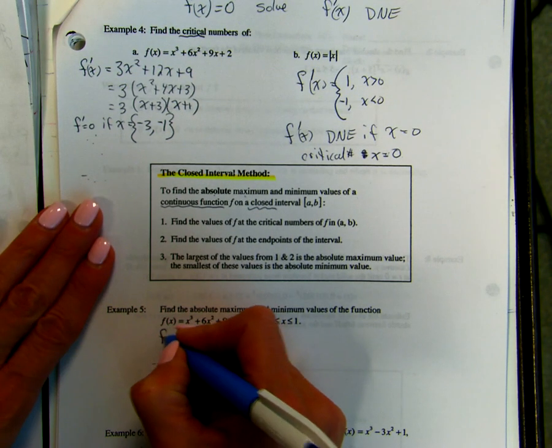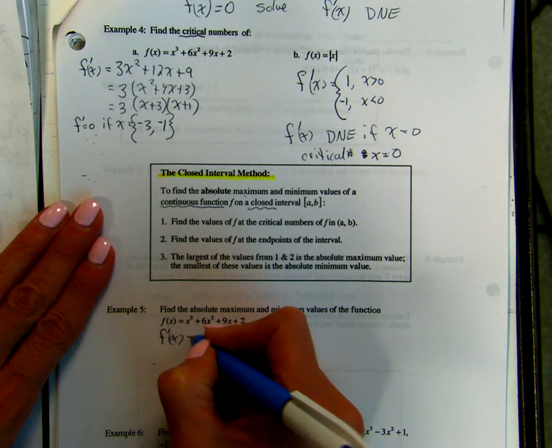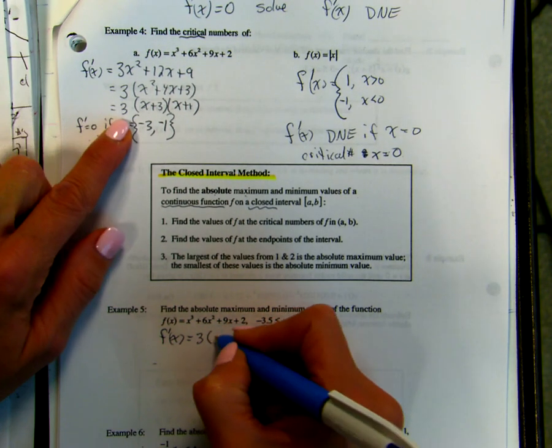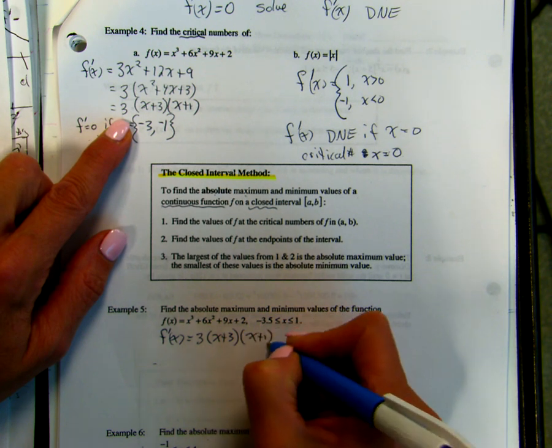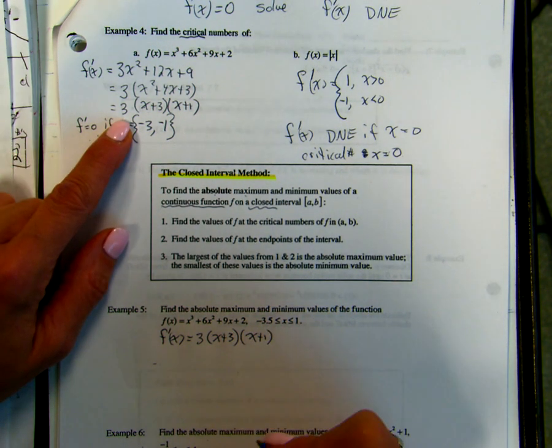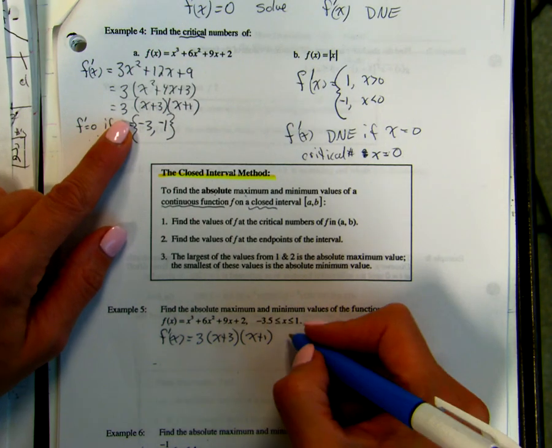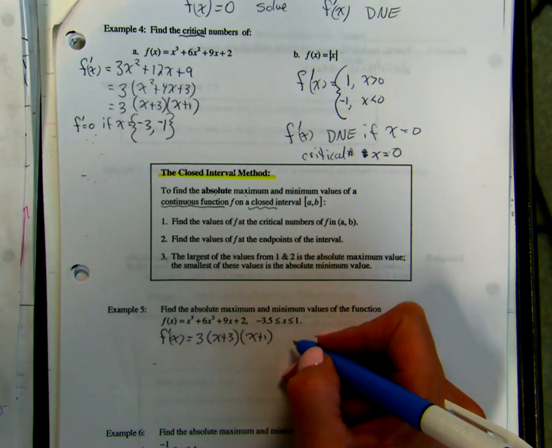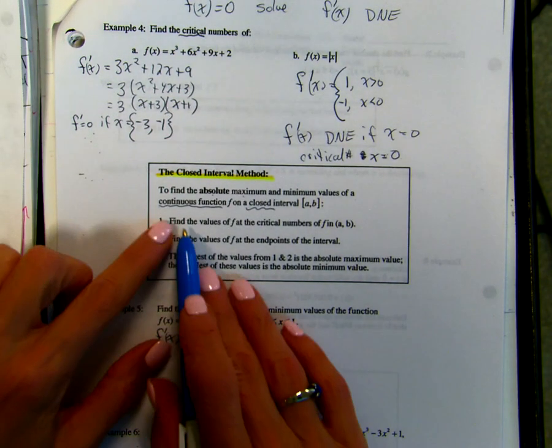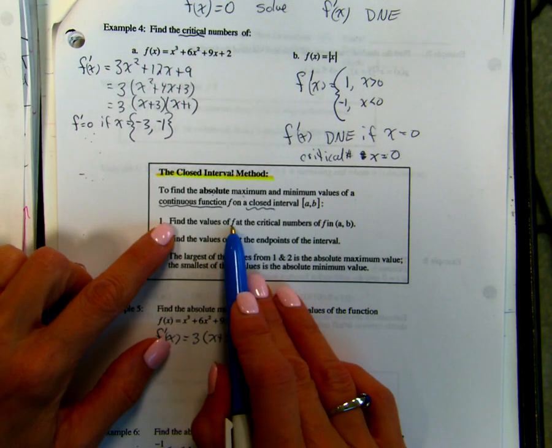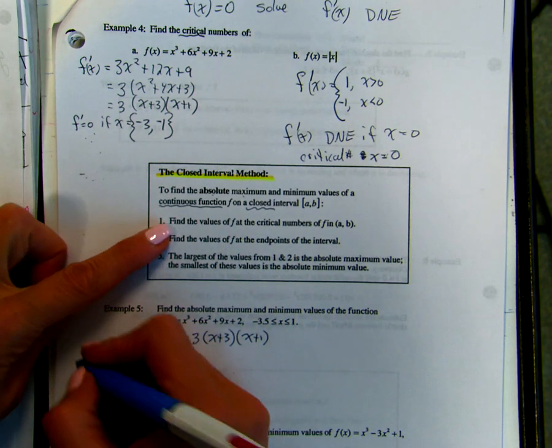Okay, so for this question that we just did up here, we had critical numbers. f prime at x was 3(x plus 3)(x plus 1). And we found that we had these critical numbers at negative 3 and negative 1. So we need to find the values of the function at those critical numbers.